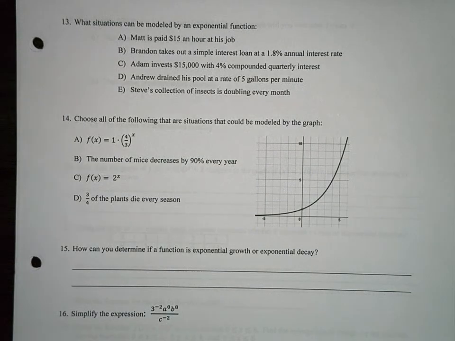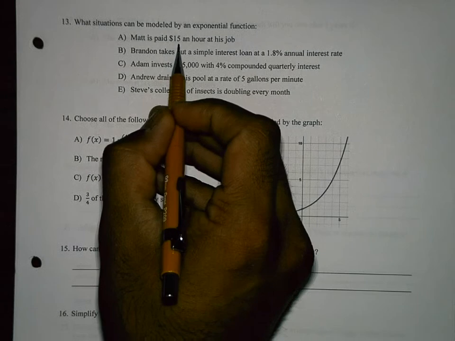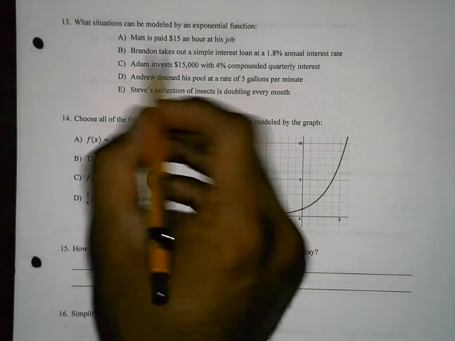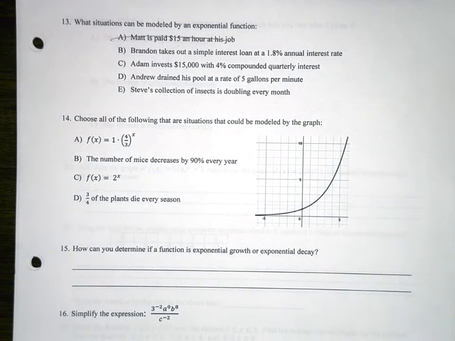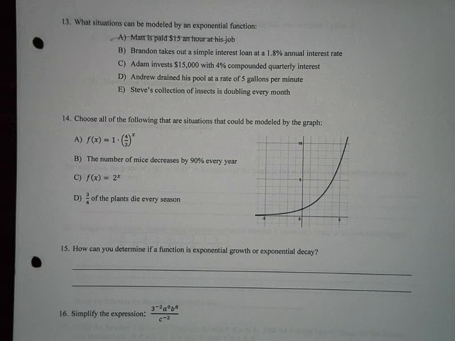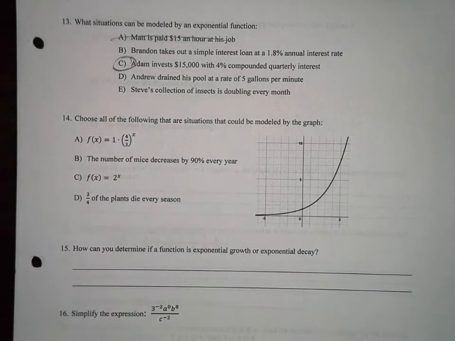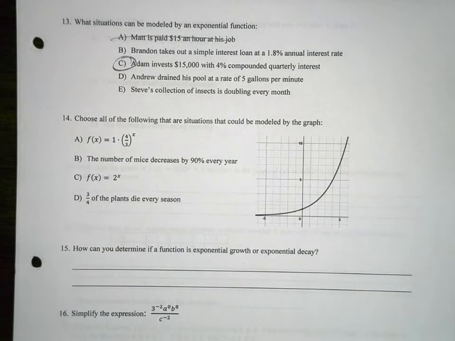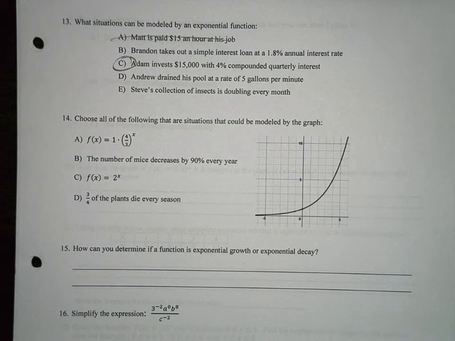So it says, what solutions can be modeled by exponential functions? So basically, we're looking for things that increase as you go farther and farther into a process. You increase by a lot or decrease by a lot. So if you look, say he's paid $15 an hour. No matter what, he always gets $15. You're not going to see substantial growth in that. Simple interest kind of acts like it, and usually I would accept something like that. But the big thing we're looking for is compound interest. Compound interest is when you get interest on top of the interest you already received, and the money starts to grow faster, especially after a long period of time.